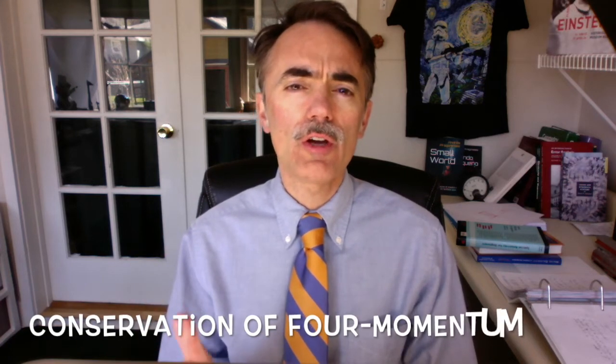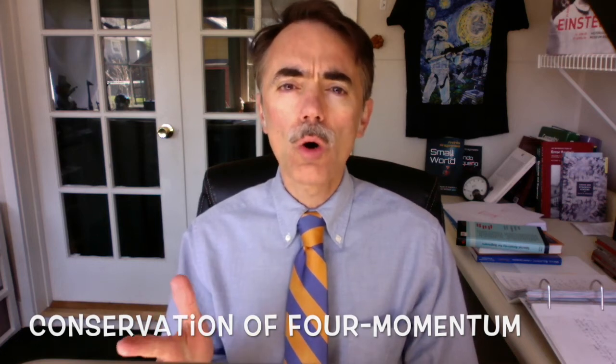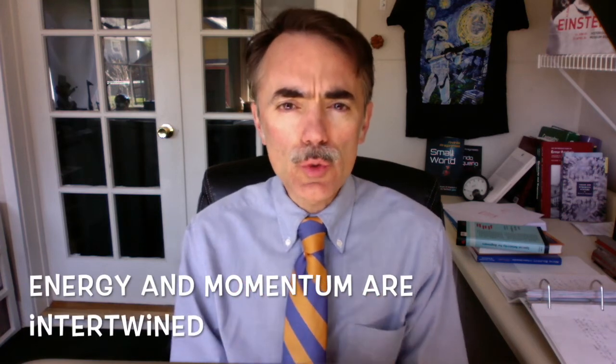In classical physics we had two laws of conservation, one for the energy and another for the linear momentum. In relativity, we just need one law of conservation, the law of conservation of four momentum, or in some places written as energy momentum. Here, energy and momentum are intertwined, are part of the same concept.